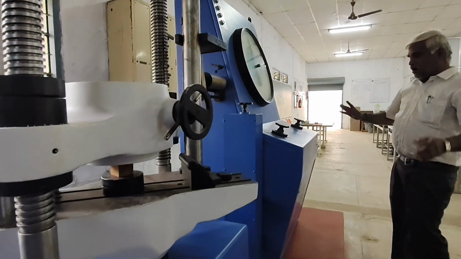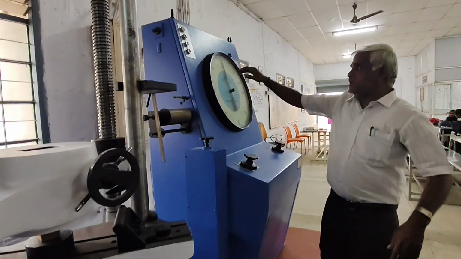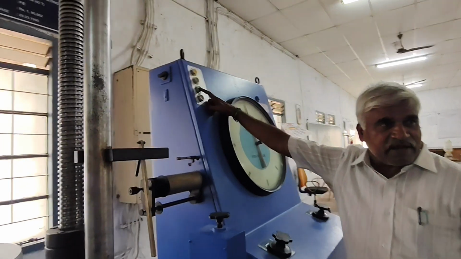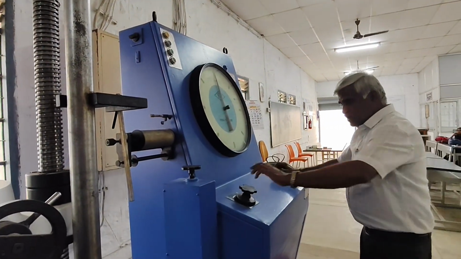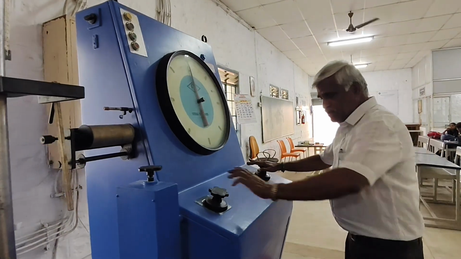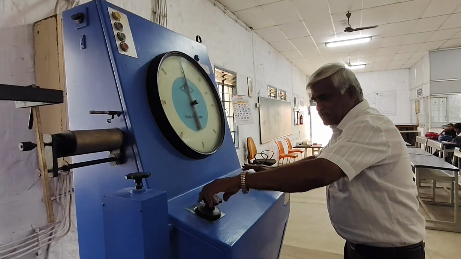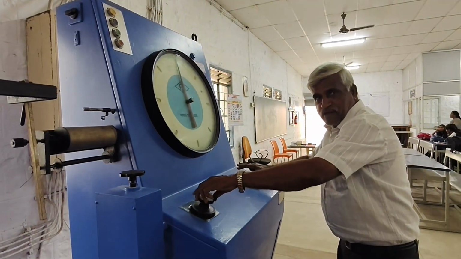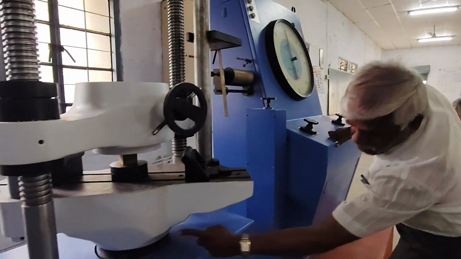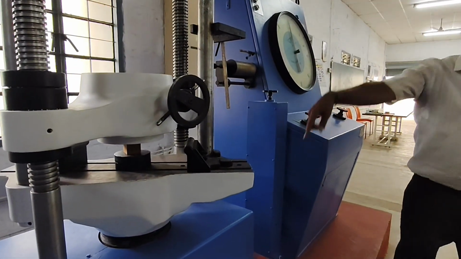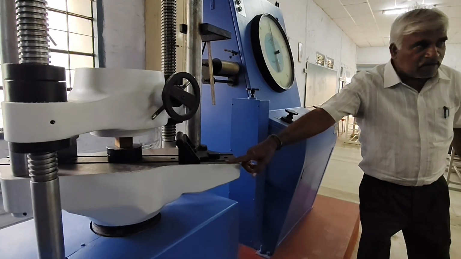Now we have to press the green button. After that, this should be in the closed condition. You open this so that the hydraulic oil will lift the knob at the bottom portion of this UTM, that is the loading portion.